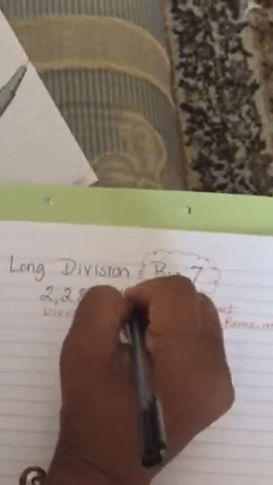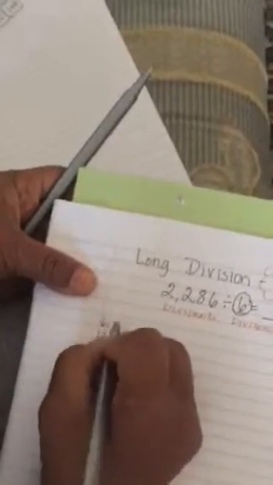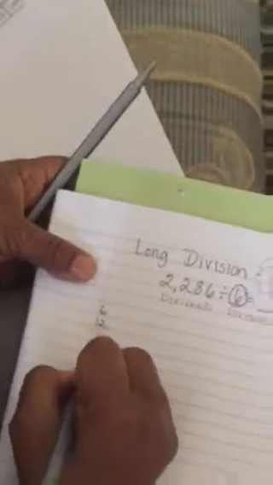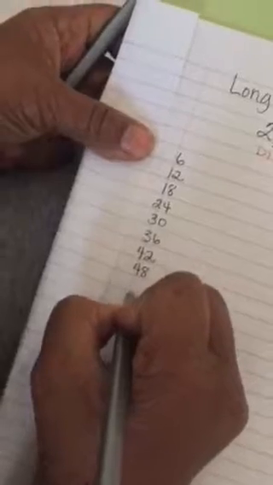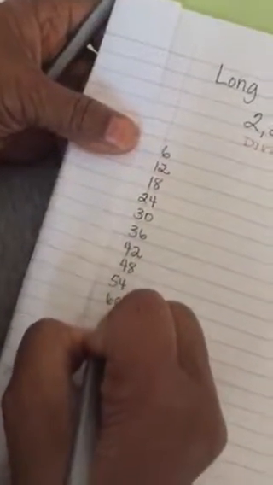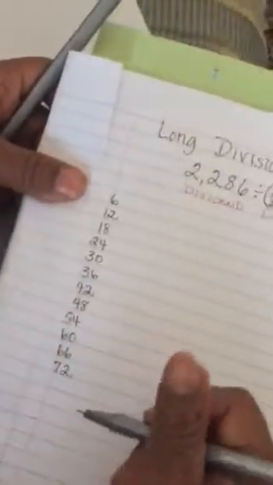The first step is to take your divisor, and I expect to see this on the side here. These are skip counting by 6. 3 groups of 6 is 18, 4 groups of 6 is 24, 5 groups of 6 is 30, 6 groups of 6 is 36, 7 groups of 6 is 42, 8 groups of 6 is 48, 9 groups of 6 is 54, 10 groups of 6 is 60, 11 groups of 6 is 66, and 12 groups of 6 is 72. So I've got my groups set up.